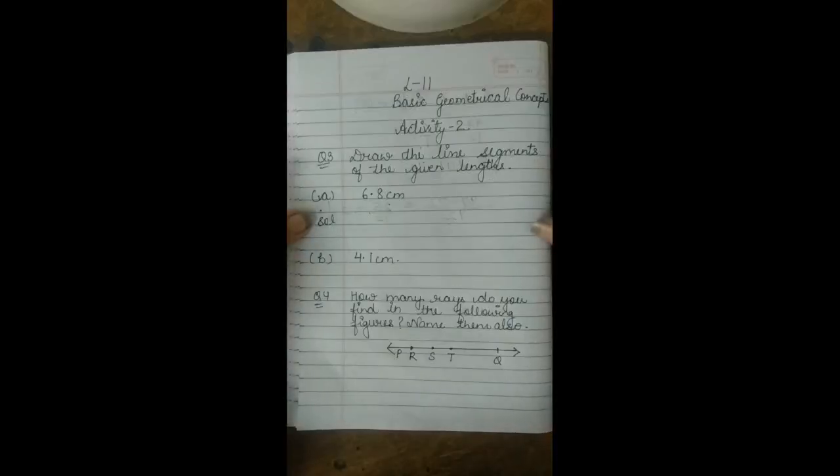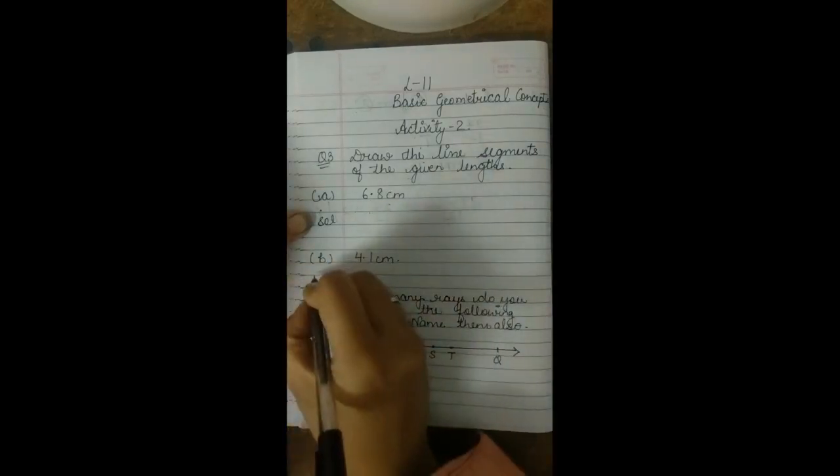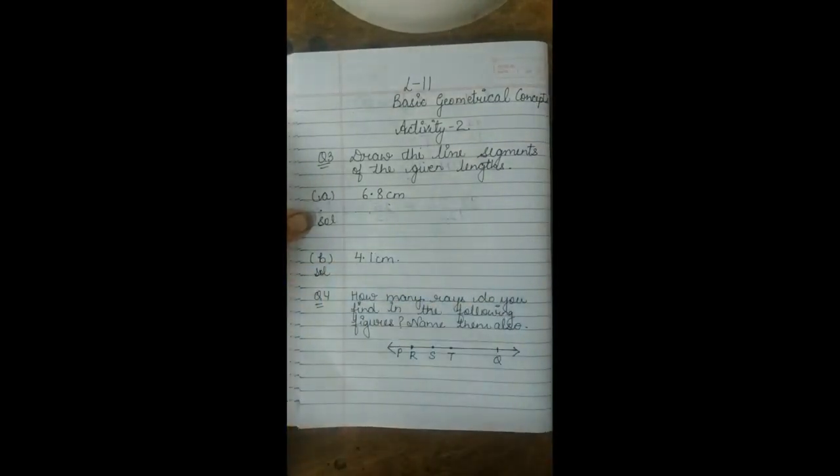Now students, we do activity 2 of lesson number 11, basic geometrical concepts. Question number 1 and 2, you have to do in your book only, and try them by yourself on the basis of the important points I have given you. Now I will tell you how to do question number 3. I will do the A and B parts for you. C and D parts you will try in your maths notebook.